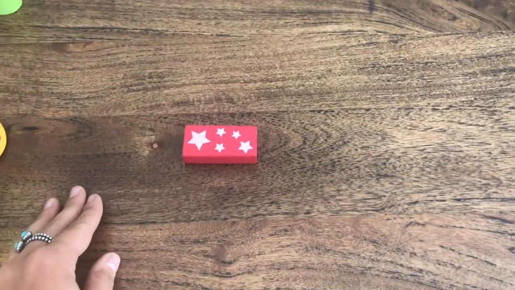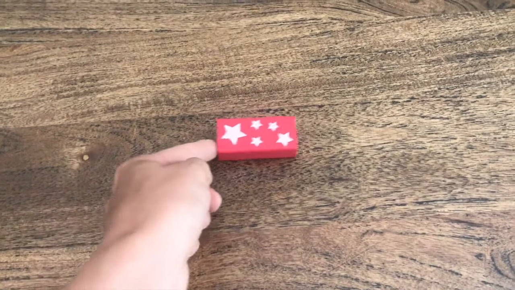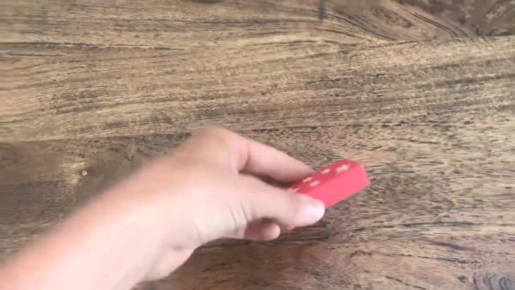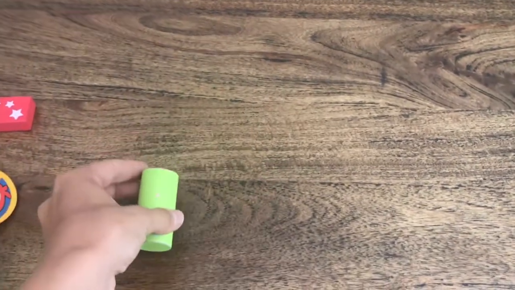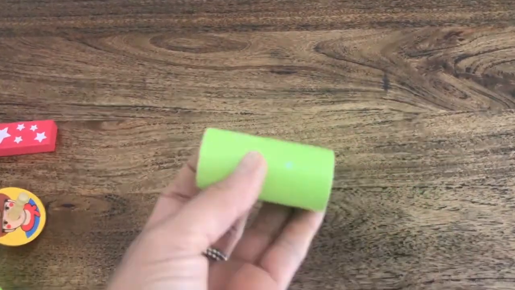My rectangular block doesn't move on its own. If I give it a push, it just slides, but it won't keep moving. This is because it's not rounded. And finally, my cylinder block. On its side, if I give it a push, it rolls. That's because its surface is round.